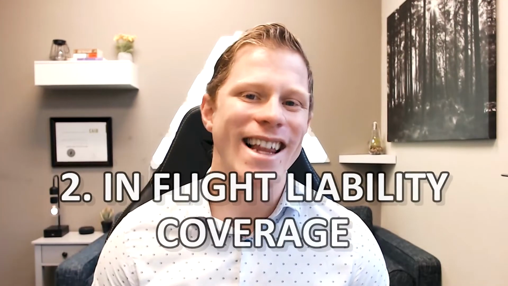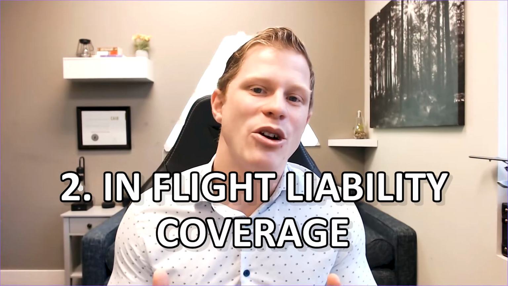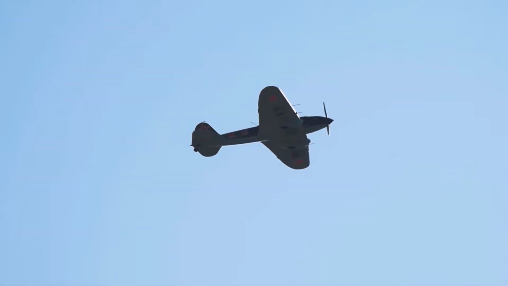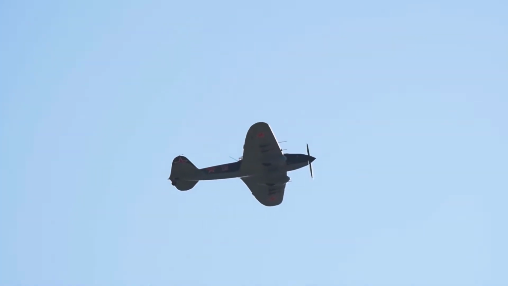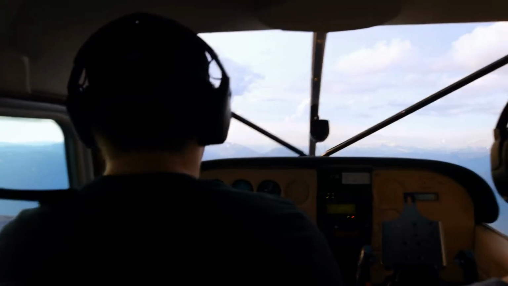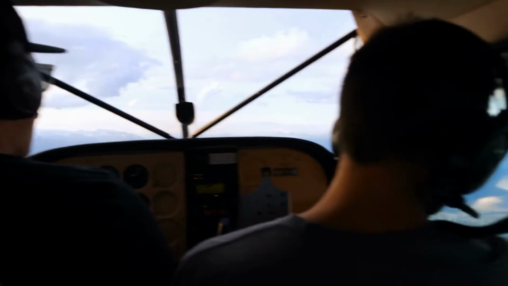Number two, in-flight liability coverage. This will give you third-party liability so that you can legally fly your aircraft in Canada and meet Transport Canada's regulations, as well as in most cases, you will also get passenger liability coverage as well. If you want to know more about in-flight liability coverages as well as passenger liability coverage, then you should watch this video right here.